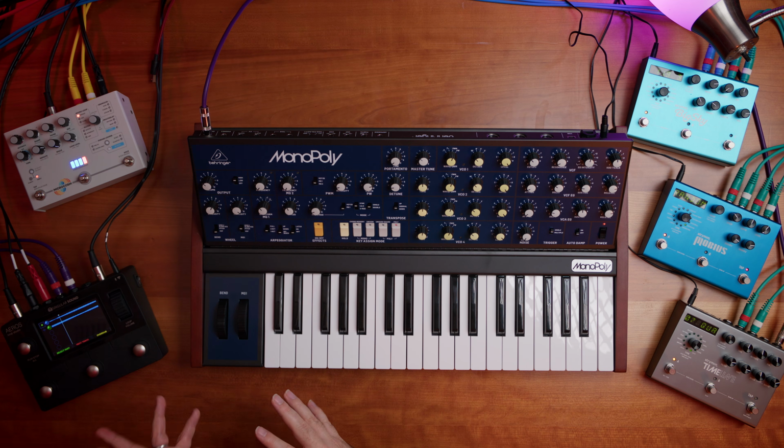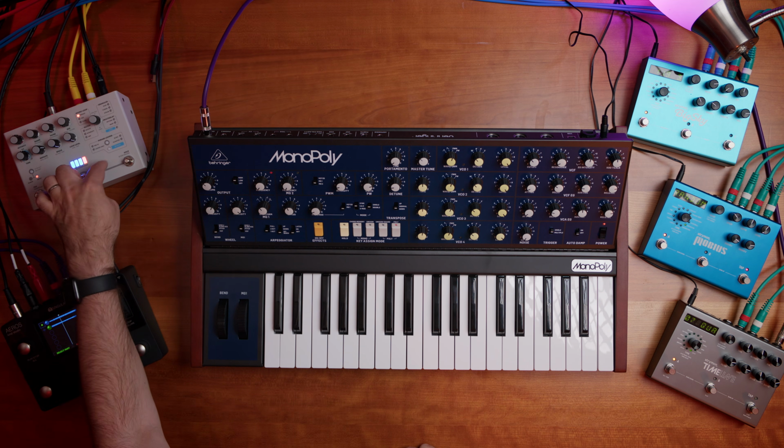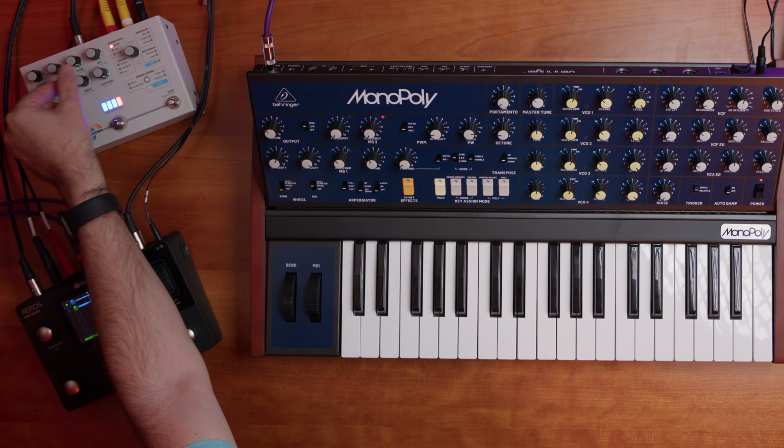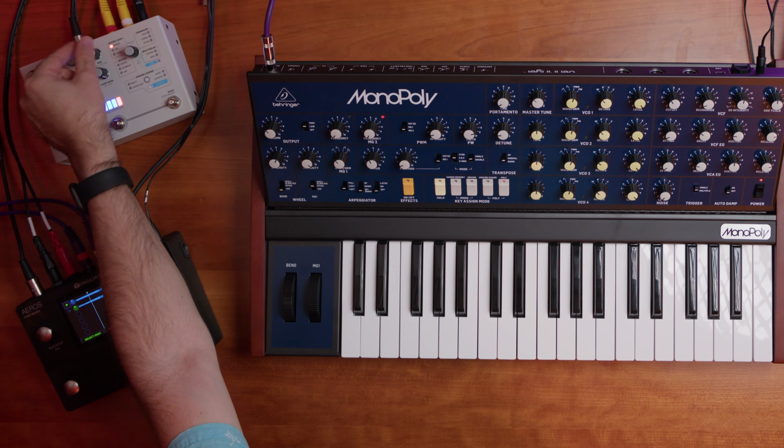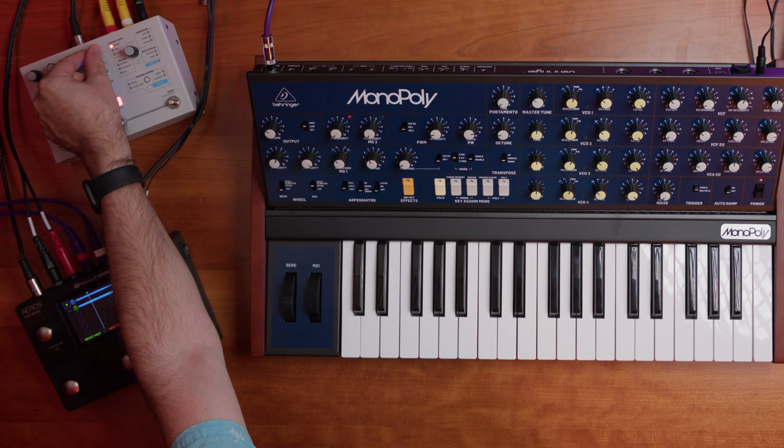But let me just show using the Microcosm now. So I have the Microcosm set up to mosaic, so it's going to add little loops and little granular sounds to it. And also there's an additional reverb here as well. So I'm going to put the reverb at noon and then slowly bring in the Microcosm.